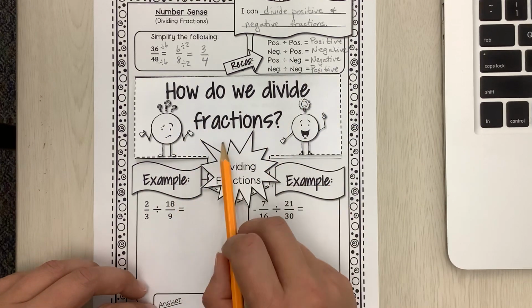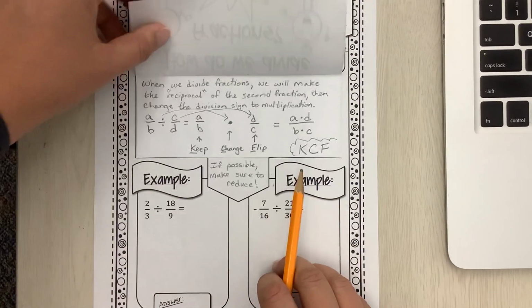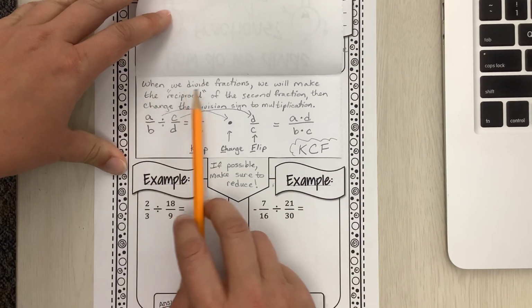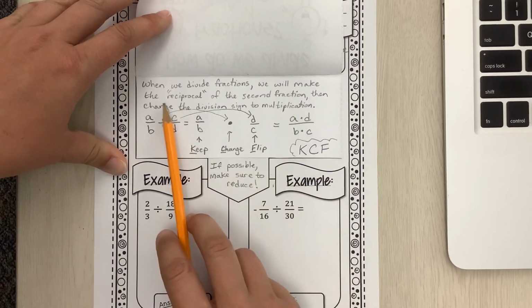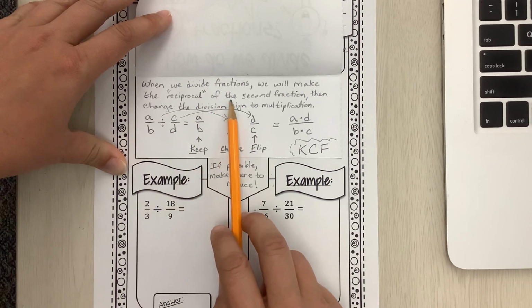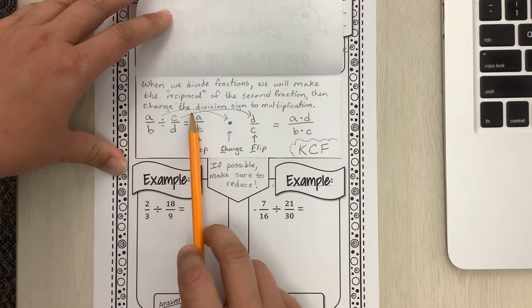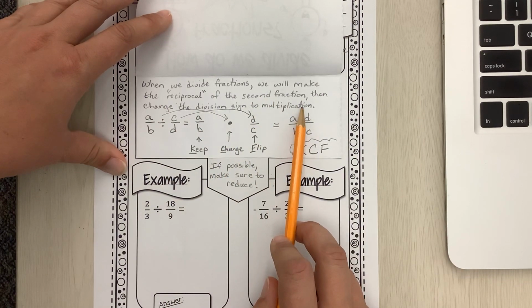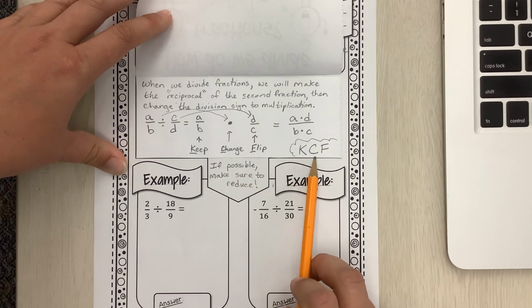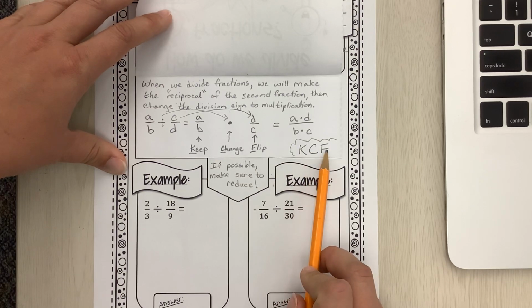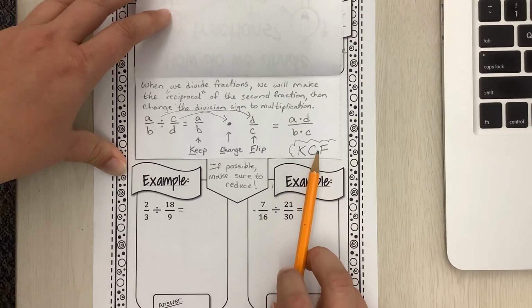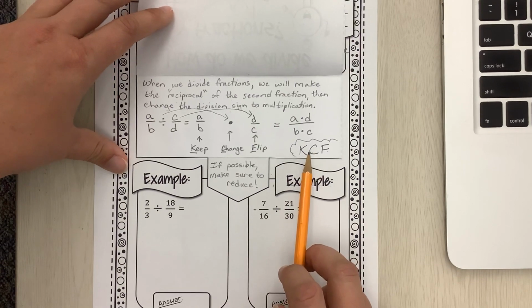Okay, how do we divide fractions? So when we divide fractions, we will make the reciprocal of the second fraction. Reciprocal means the opposite, flipped, okay? Then change the division sign to multiplication. So I've got a really cool way of doing this. KCF. It almost sounds like KFC, right? So that's how I like to remember it. It's almost like KFC chicken.